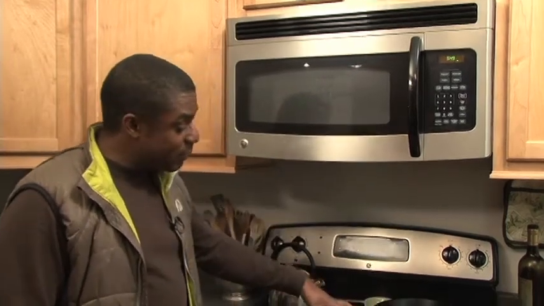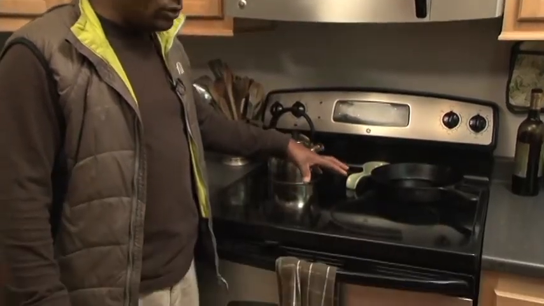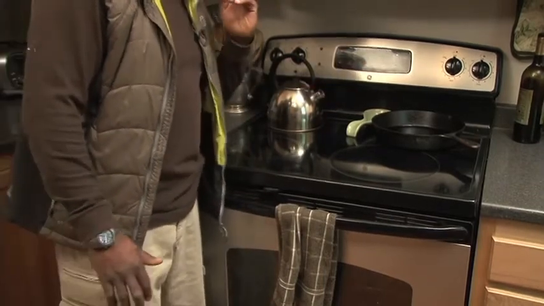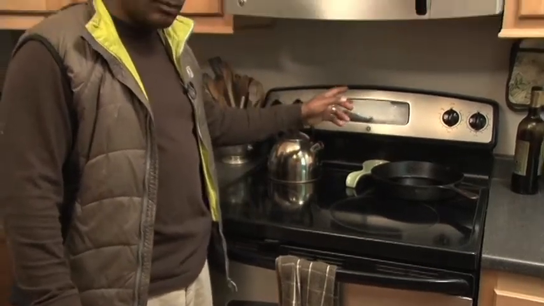Now, down below the microwave, we have an electric stove and oven. This electric stove and oven also doesn't have the Energy Star logo. So we would recommend to the homeowner that when they replace this stove and oven, that they replace it with the most energy efficient stove and oven they can afford at the time, or they can switch to gas.